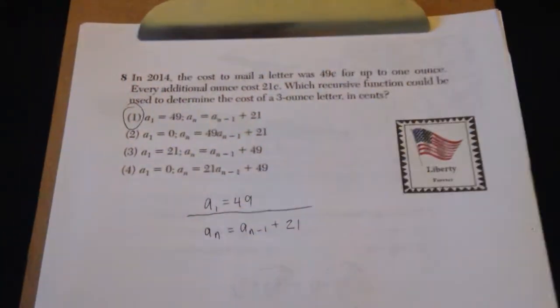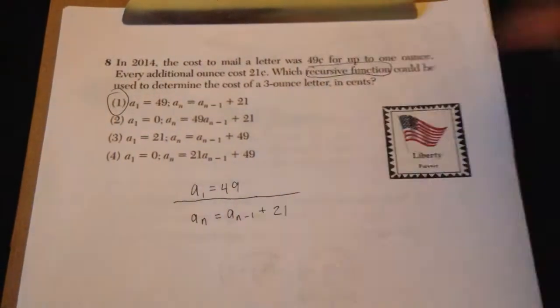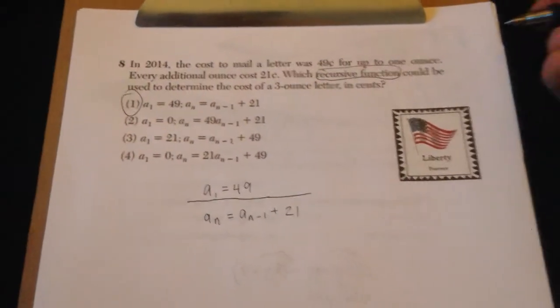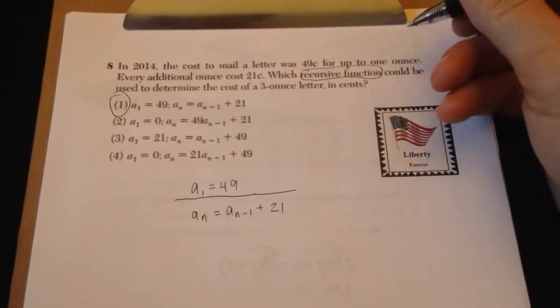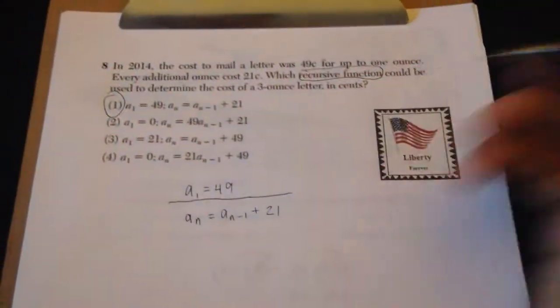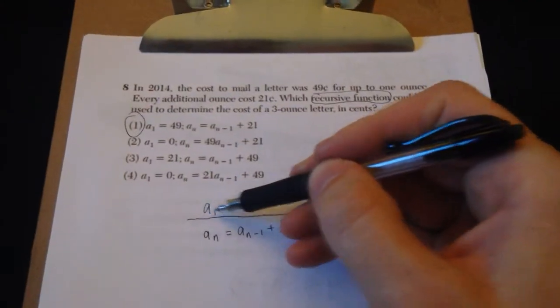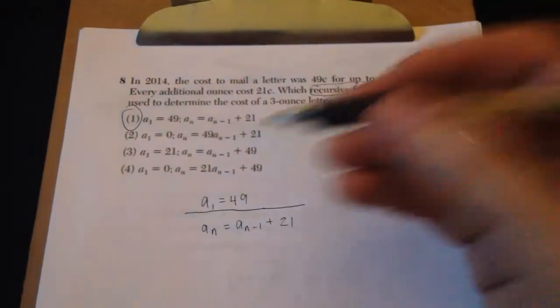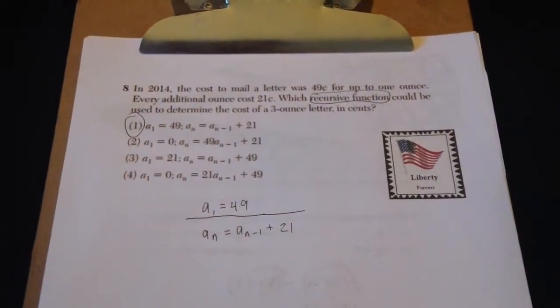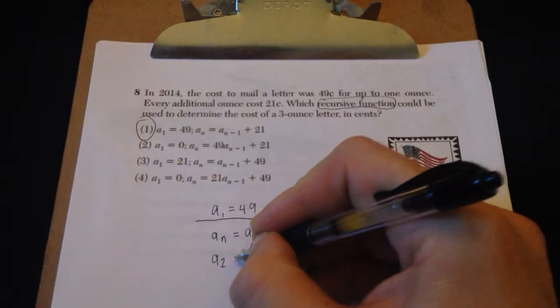In number 8, we talk about a recursive function, talking about stamps. This is chapter 12 on sequences. The answer is number 1, and this is why. This is saying the first term of the sequence, or the first ounce of the sequence, is 49 cents. To find the second one, I put in 2 for n.